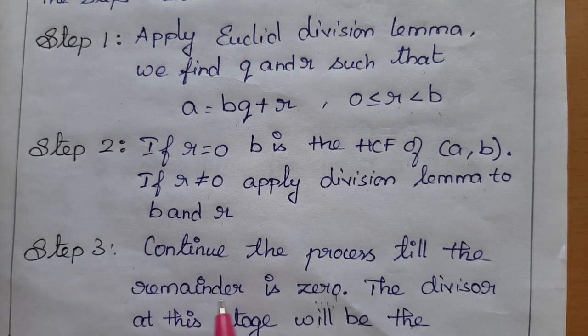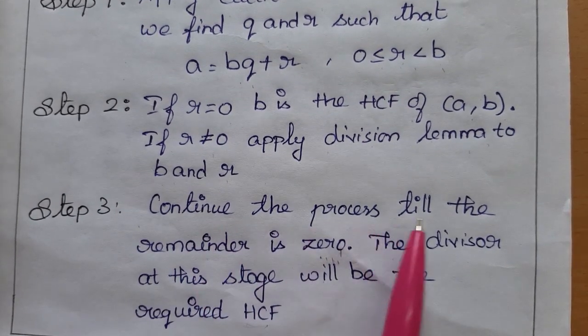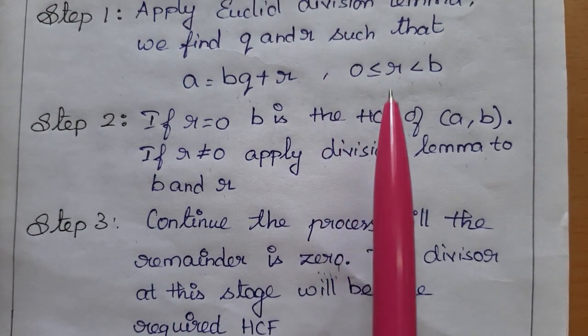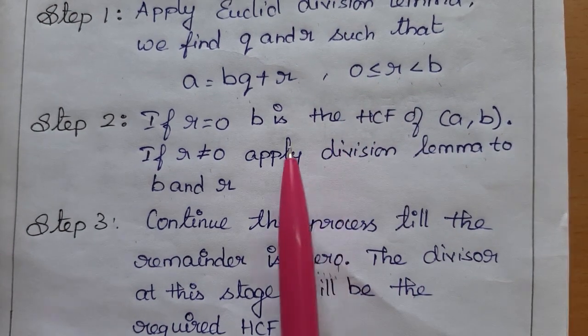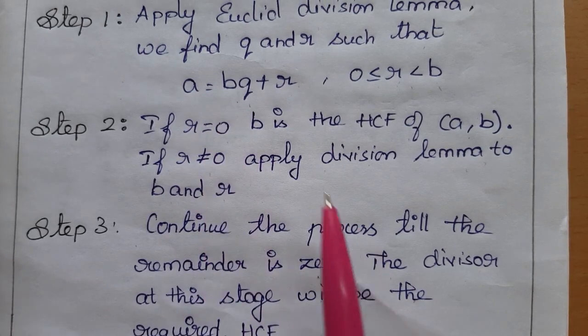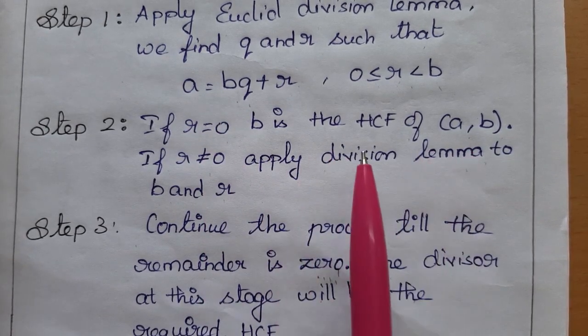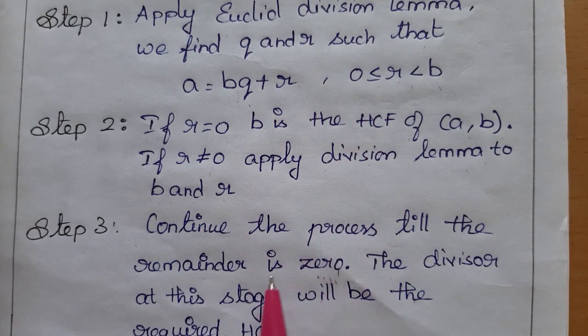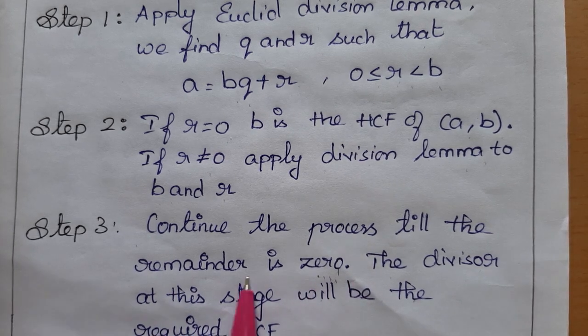Step 3 says to continue the process till the remainder is 0. So we want to continue the above step till we get a remainder 0. At some stage, for a positive integer, we will get a remainder 0. It may be the second stage, third stage, or fourth stage; it depends on the question.